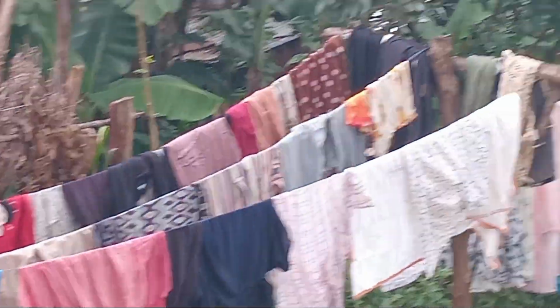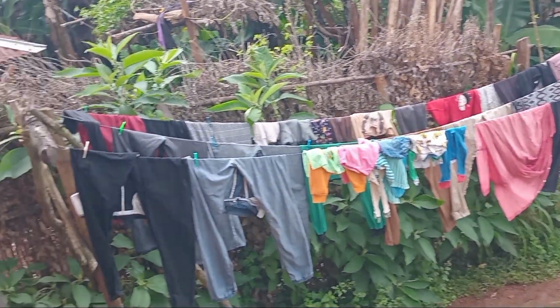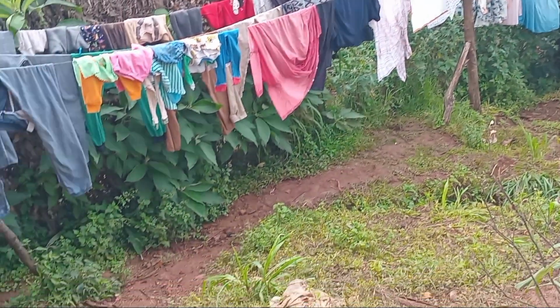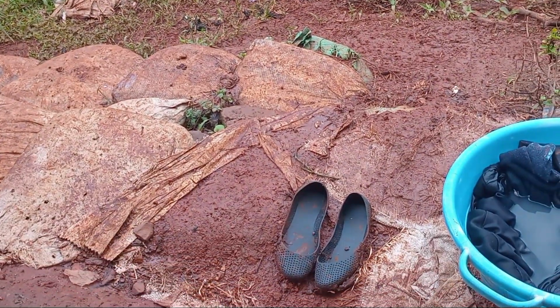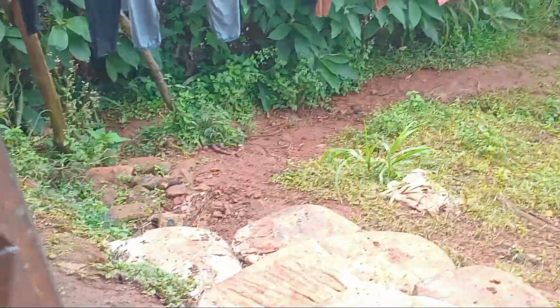Today I've done a lot of laundry. As you can see, I'm really tired. You can take a look at my shoes, the way they look. These ones I'll do them in the evening. So I think I'm done.